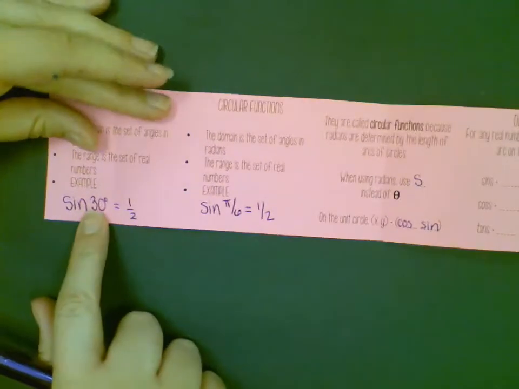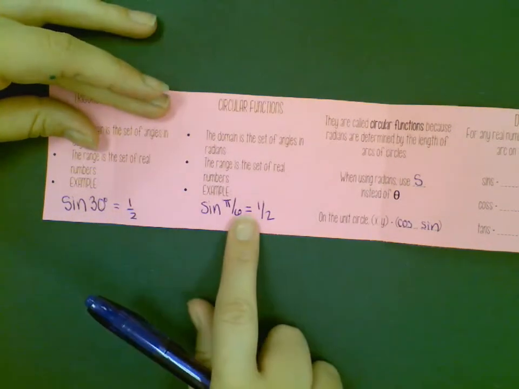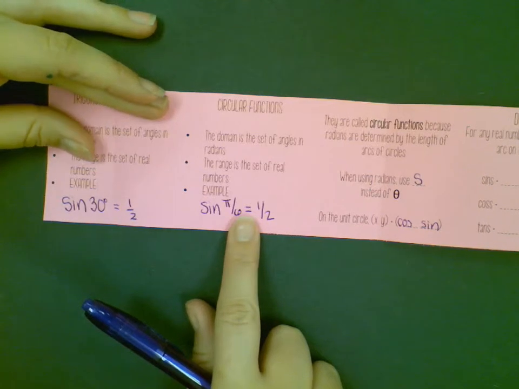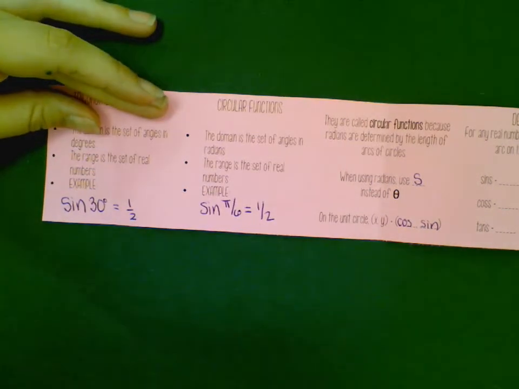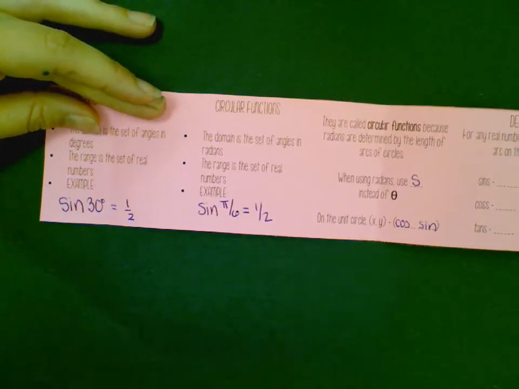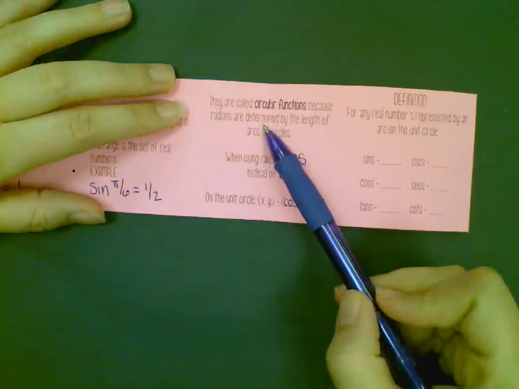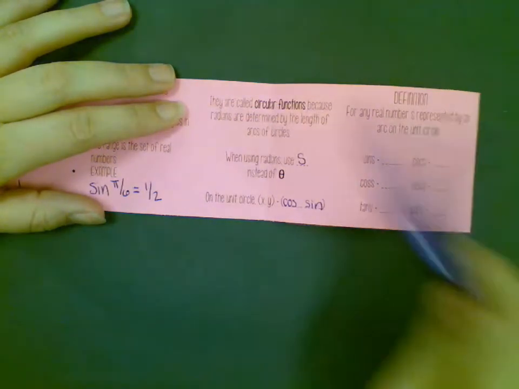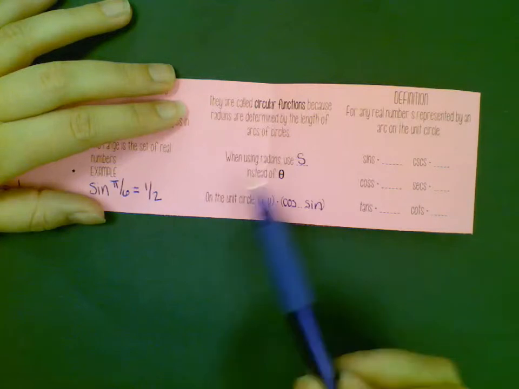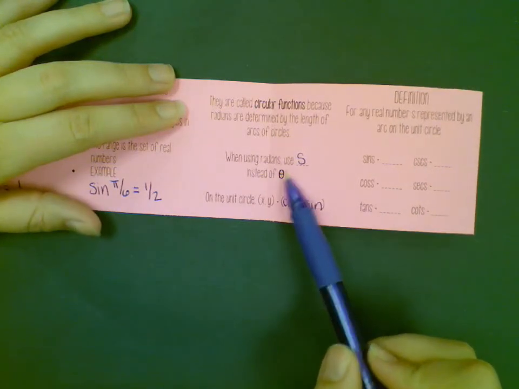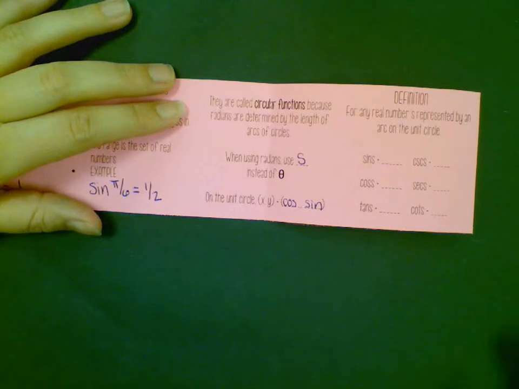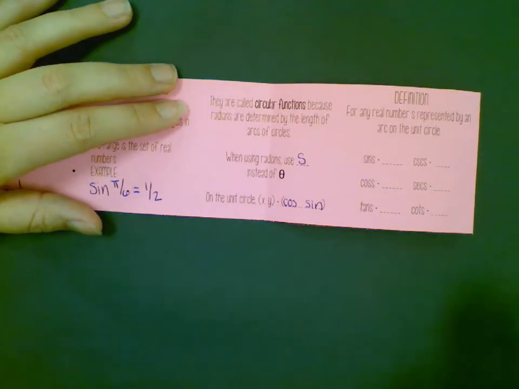Okay, so when we have degrees, we call it just a trig function. When it's in radians, we call it a circular function. That's because the radians are based off of a circle, which is where our unit circle comes from. We use s when we're talking about circular functions most of the time instead of theta, but it's just a different variable. It really means the same thing. So if you see sine of s, that means our answers are in radians instead of degrees.